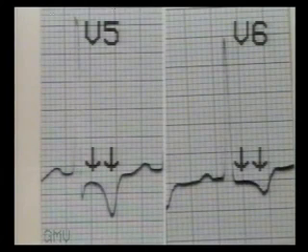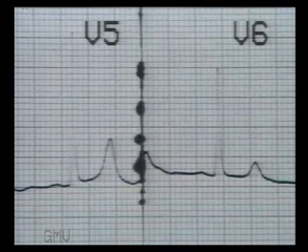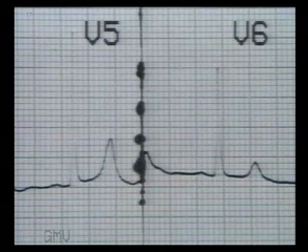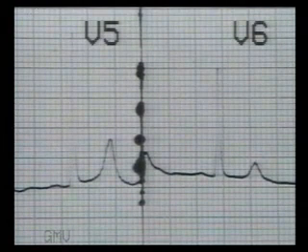In this ECG, the strain pattern is seen. Note the very tall R waves, slightly depressed ST segment and inverted T wave. This ECG shows left ventricular hypertrophy without strain, as in aortic regurgitation or mitral regurgitation. Note the tall R wave of left ventricular hypertrophy, but normal ST segment and upright T wave.